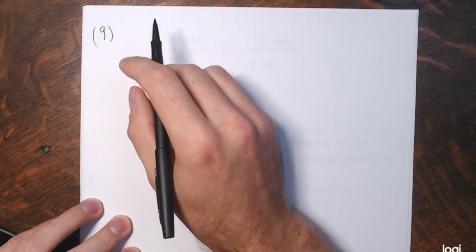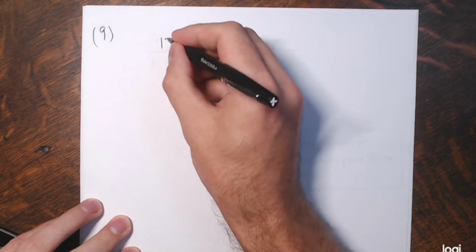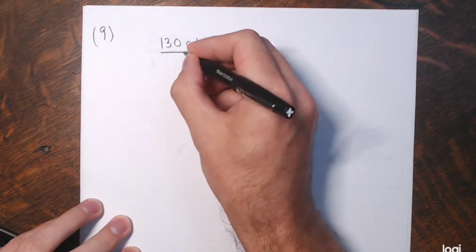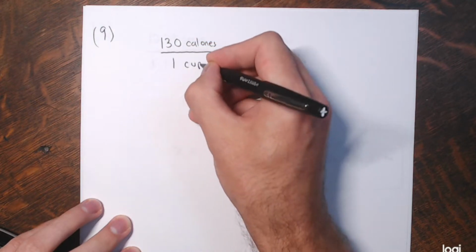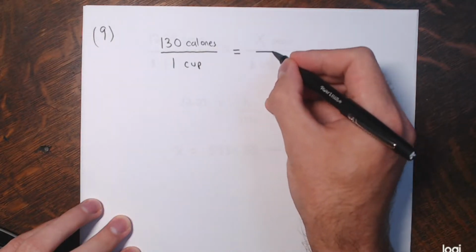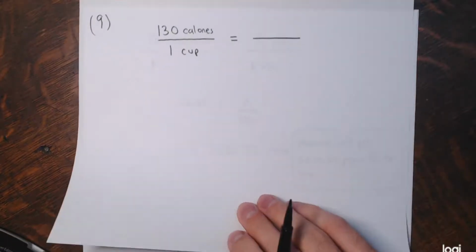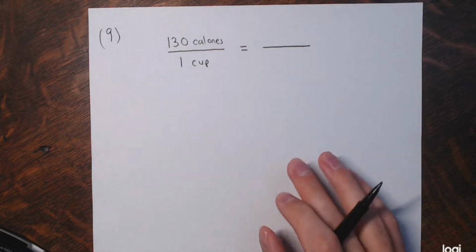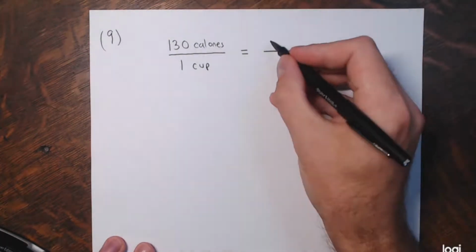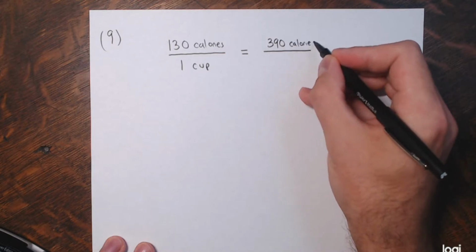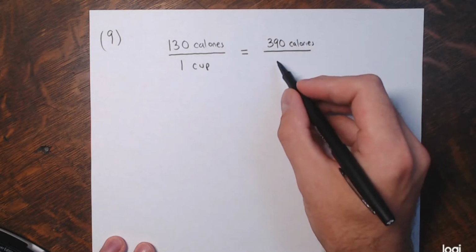So they tell us that orange juice has 130 calories in every cup, per 1 cup. And this ratio should be equal to the ratio of the daily calorie count he wants. Say Ronald wants to drink 390 calories of orange juice. And the question is, how many cups?